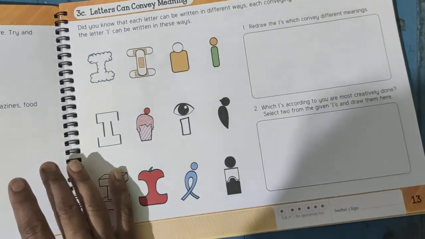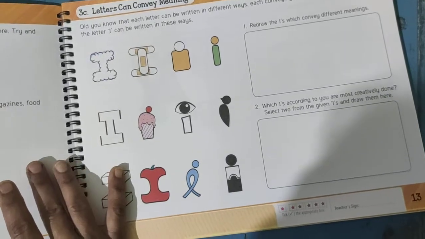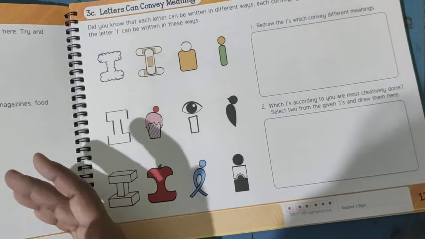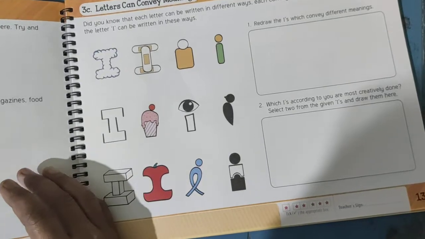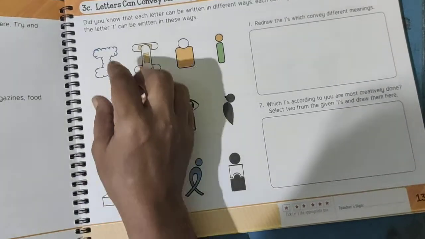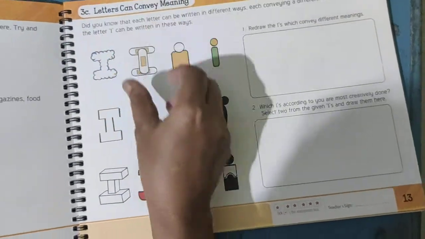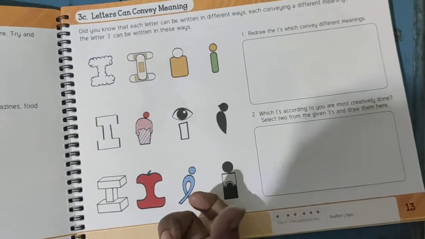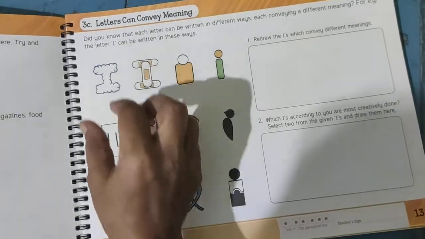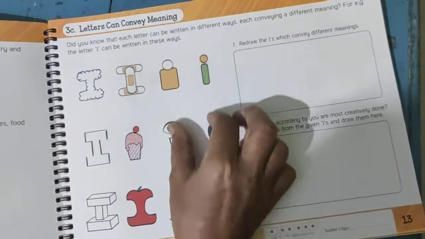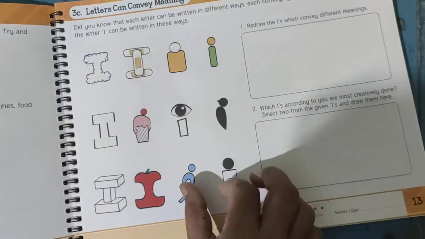Practice it well. Cut and paste first. Understand the molds of those letters. The basic mold, see, if we consider this I, the basic mold is standing position. So don't bend it here and here. Every letter is in standing position.